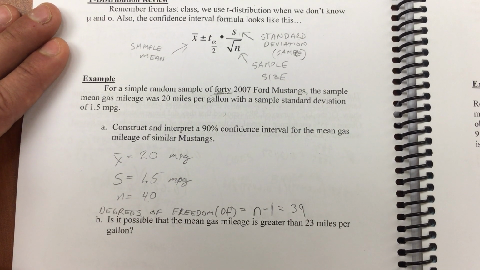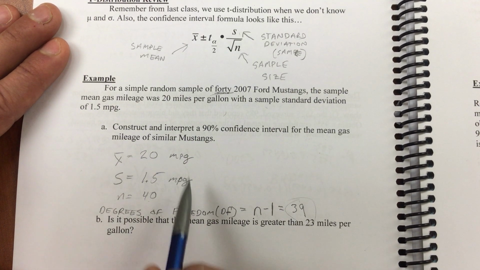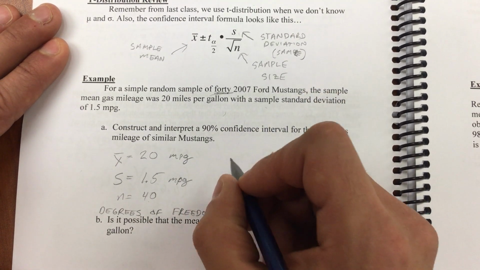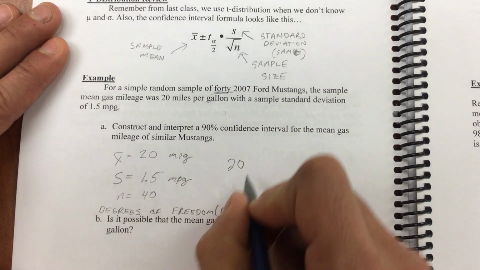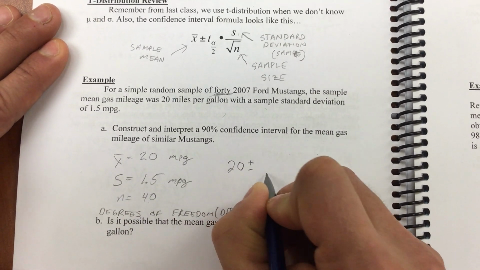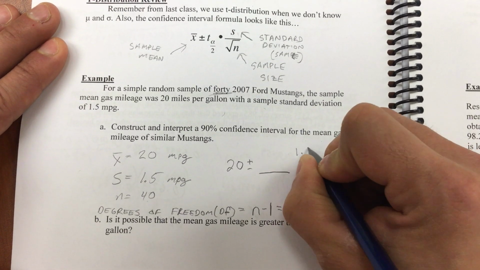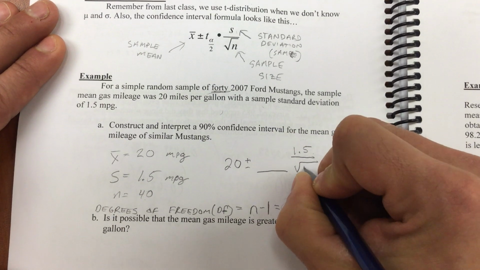You might say, oh man, how does that apply? I'm going to show you here in a moment. So let's set up part of our formula and then we'll go. x bar plus or minus t alpha over 2. Well, in this case, x bar is 20. I don't know that t alpha over 2 just yet, but I do know my standard deviation. It's 1.5 over the square root of 40.